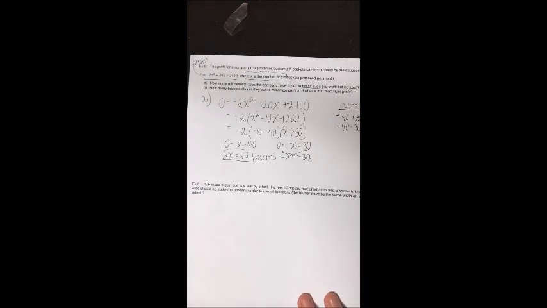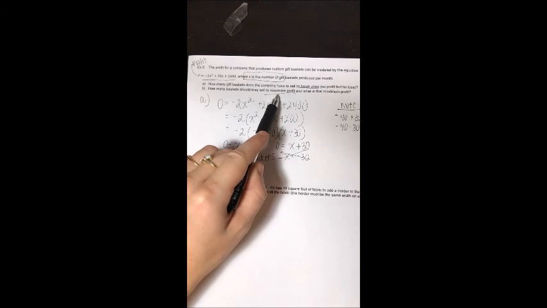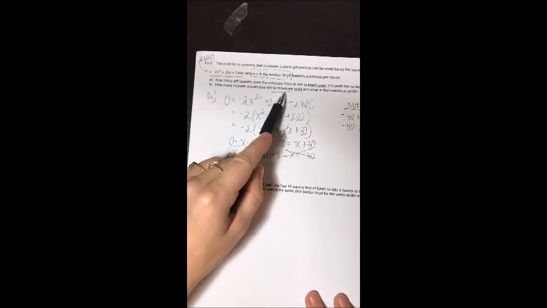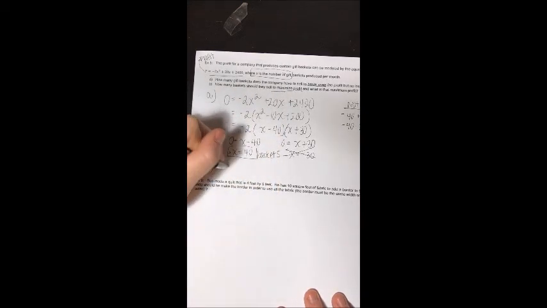Okay. So now part B, how many baskets should they sell to maximize profit? And what is the maximum profit? So we're trying to find out the number of baskets and the profit at our maximum here. So maximum, where does that occur? That occurs at our vertex. What little trick did we give you guys to find your x value for your vertex? Well, maybe look at your last page of notes, but it's negative b over 2a.